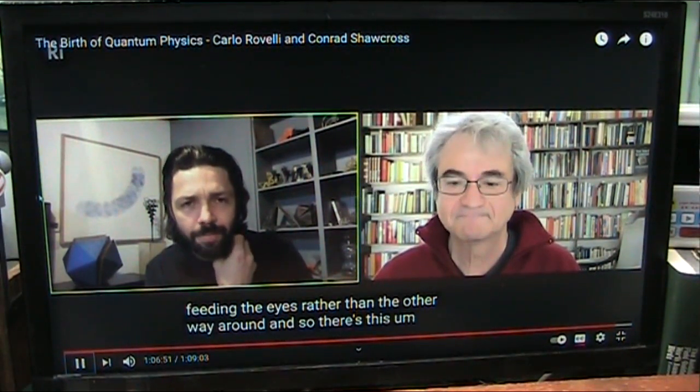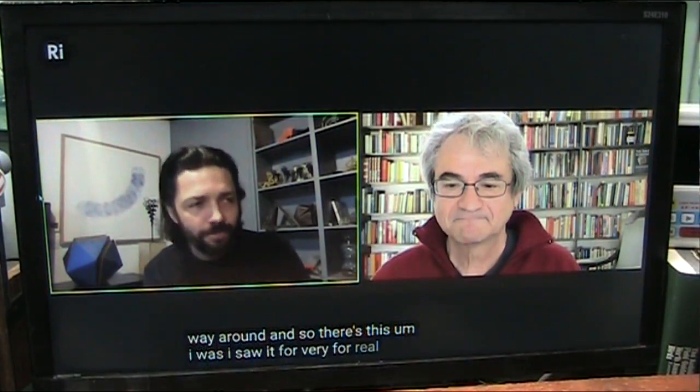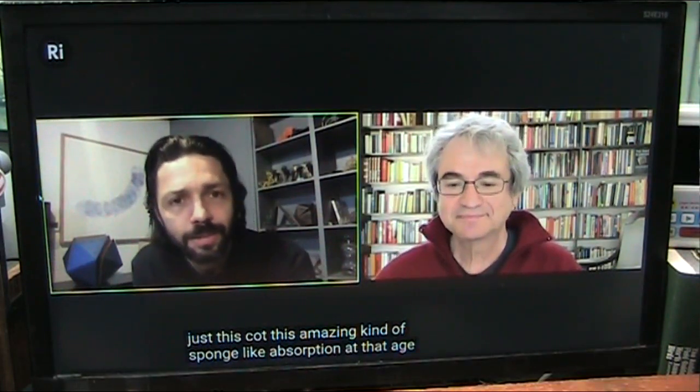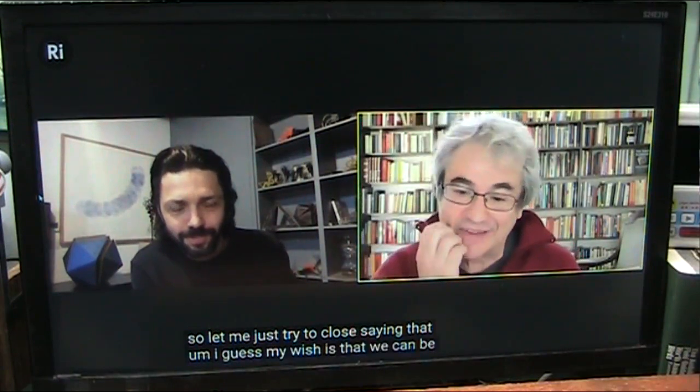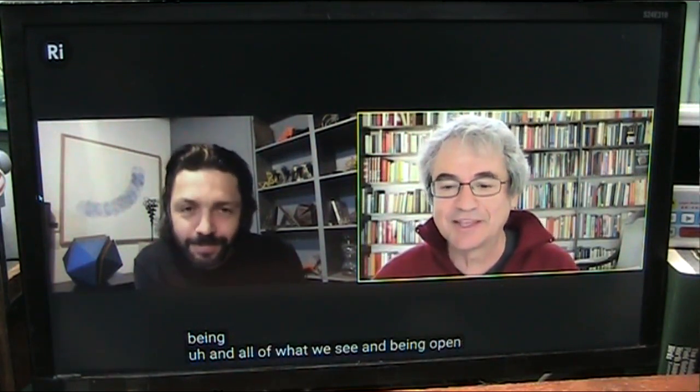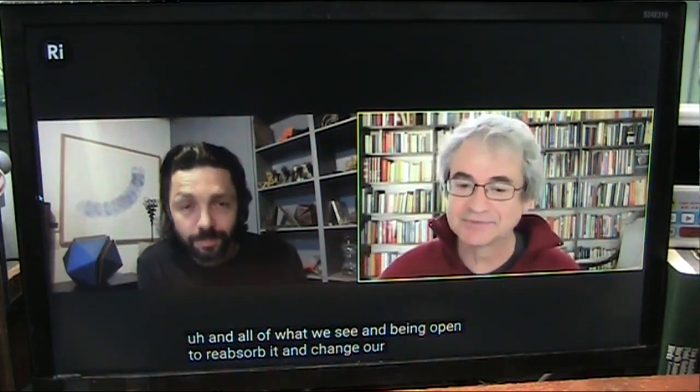And so there's this, I saw it for real with my niece in this amazing kind of sponge-like absorption at that age. So let me just try to close saying that I guess my wish is that we can be like the 6-month-old girl a little bit even in later years, being in awe of what we see and being open to reabsorb it and change our mental.